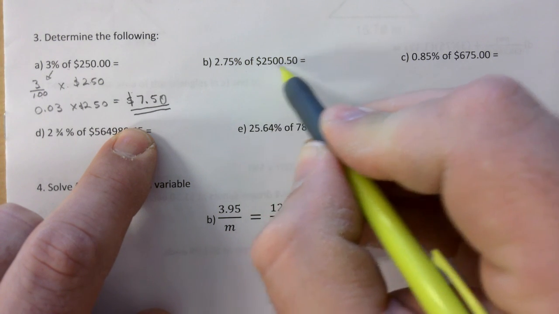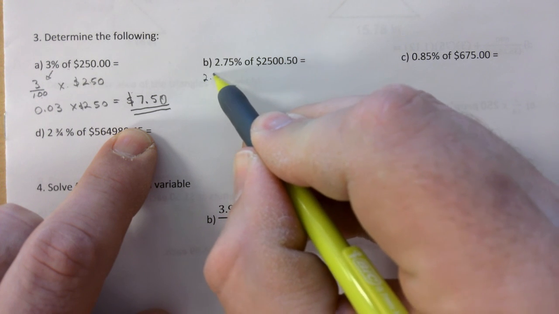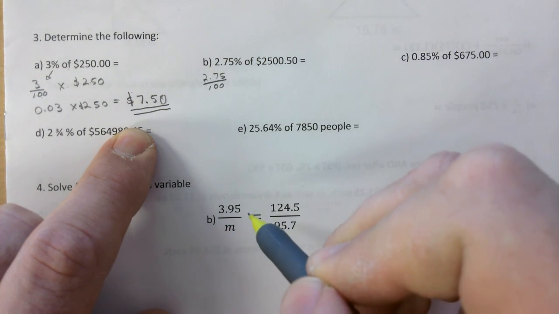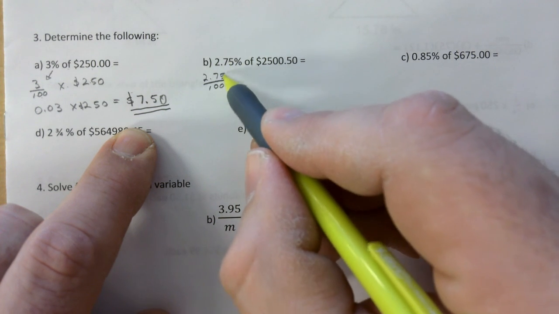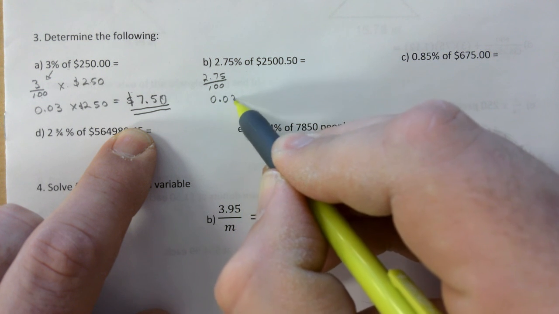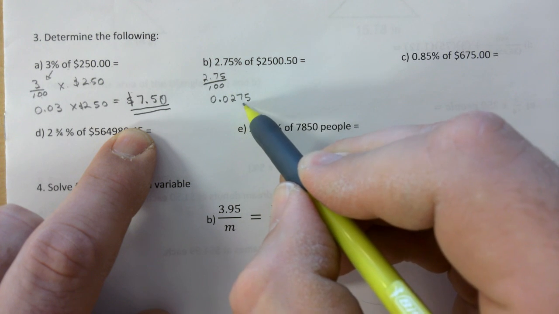2.75% of this, you divide that by 100, right? It's 2.75 divided by 100. And what do you get when you divide 2.75 divided by 100? You get 0.0275, right? This turns into that.